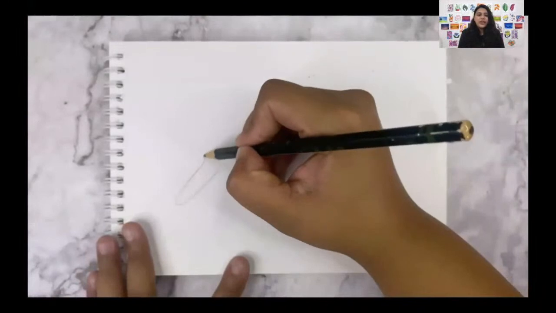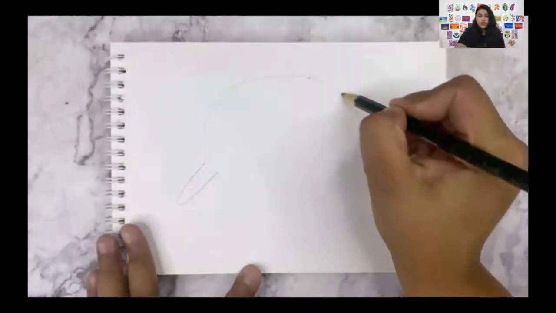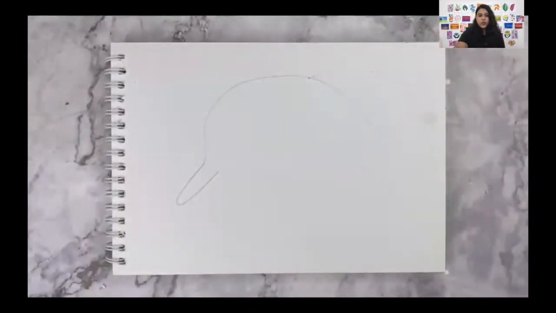Next, we're going to draw the body of the dolphin. So for this, I'm going to start off with my curve on the top part of my mouth. And I'm doing a curve all the way till the end. Now, I'm trying to use the bigger part of my sheet. So I'm drawing a big dolphin. I would like for you to do so as well, because then it'll look like there's a huge dolphin there.